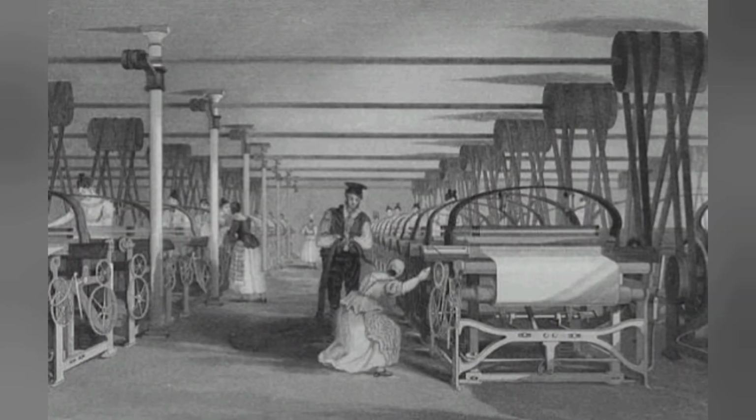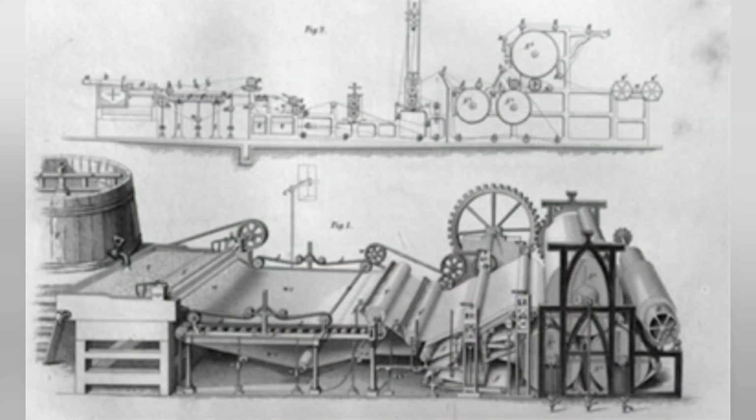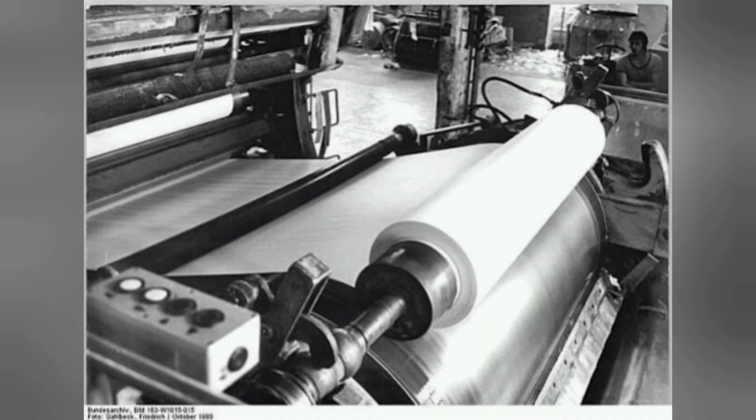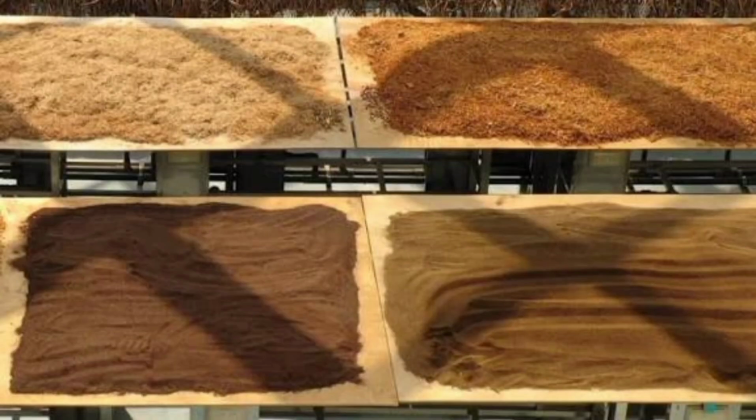The 19th century marked another huge turning point for paper, with the industrialization of papermaking. The development of the Fourdrinier machine in 1806 enabled the continuous production of paper rolls, which both drastically reduced costs and increased efficiency. Additionally, the discovery that wood pulp could be used as a raw material instead of rags was revolutionary for the industry. Wood was abundant and sustainable, and would allow paper to become a staple of everyday life.